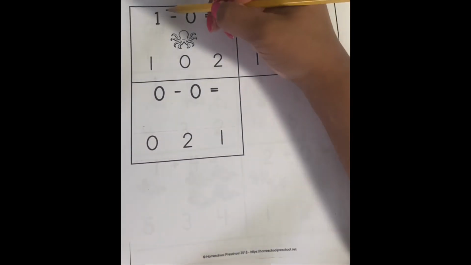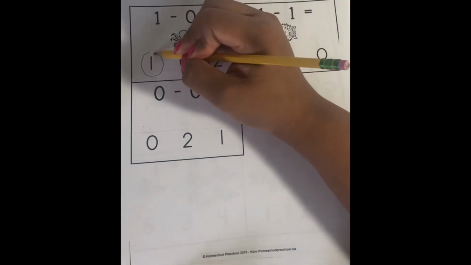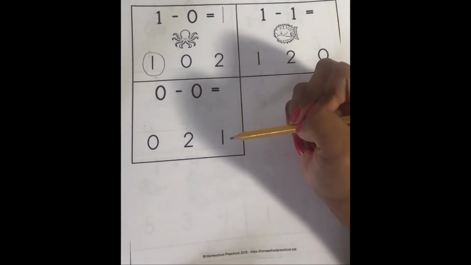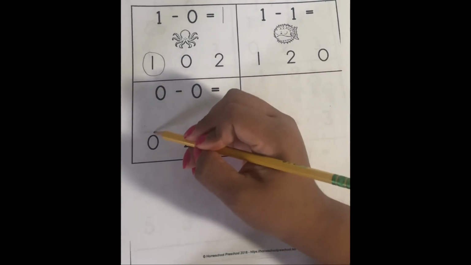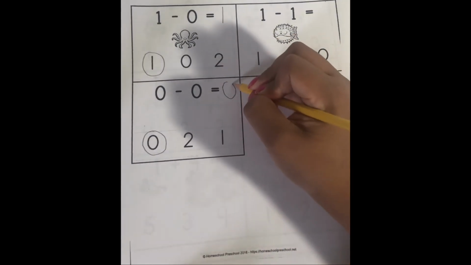Okay, so we're moving on to the next page. Now we have 1 take away 0. What is the answer? So 1, and we took away 0. We take away none of them. How much do you have left? 1. So we put the 1 here and 1 here. Oh, okay. Now we have 0 minus 0. What do you think is the answer? 0, because you don't have anything to count, right? Let's go ahead and circle our 0 there and 0 here.